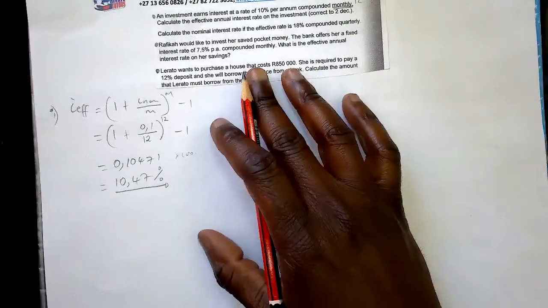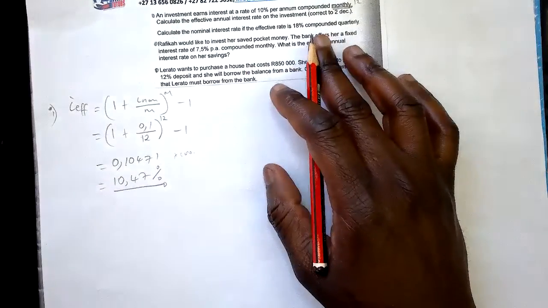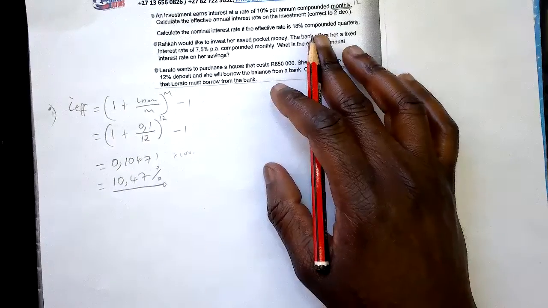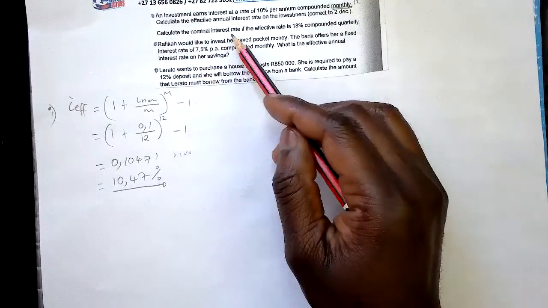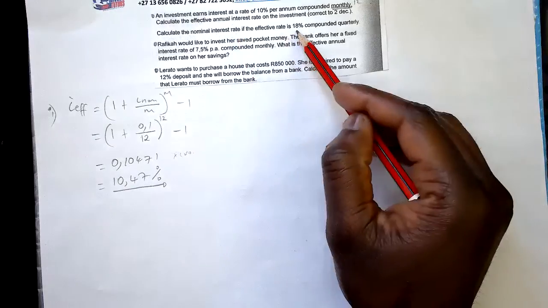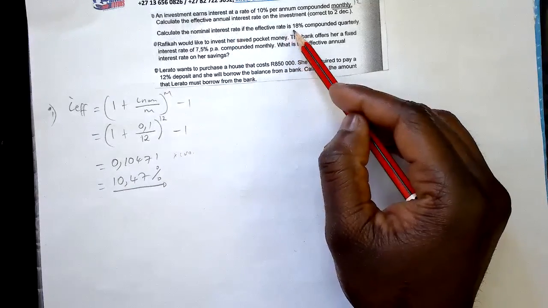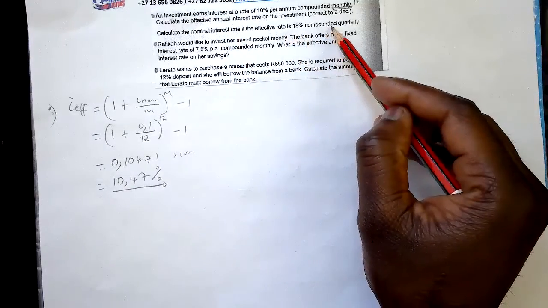Then calculate the nominal rate. Calculate the nominal rate if the effective rate is 18% compounded quarterly.